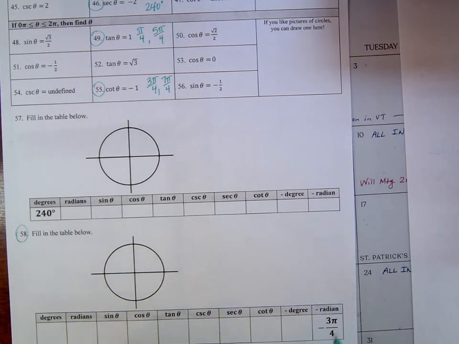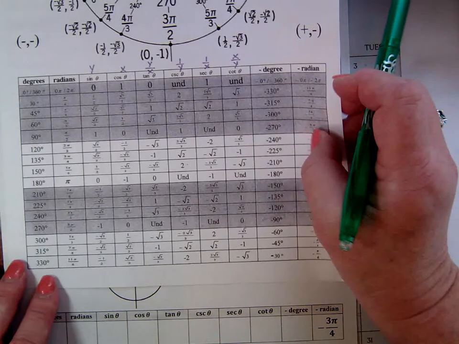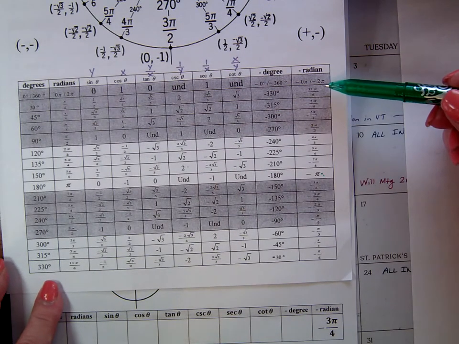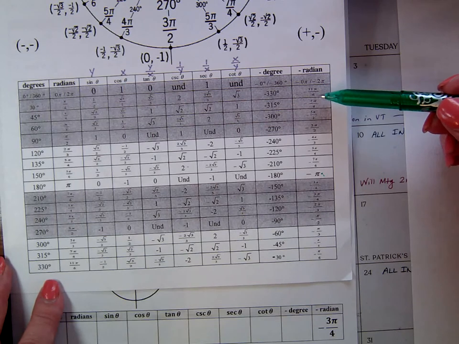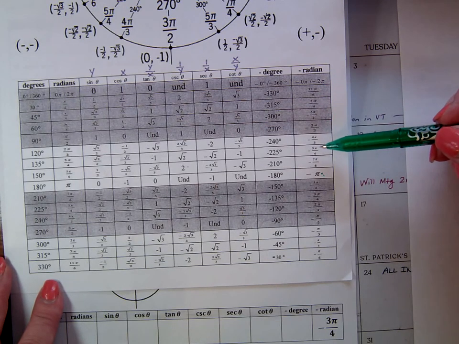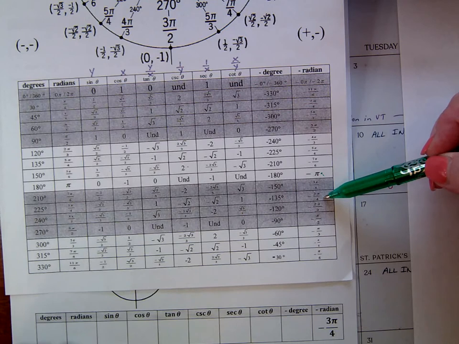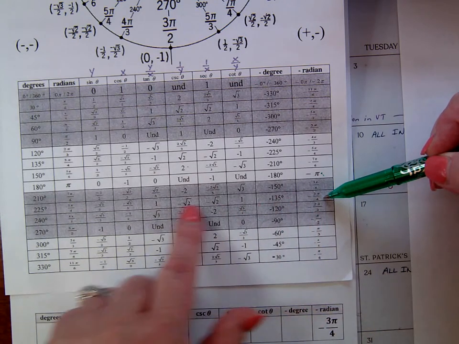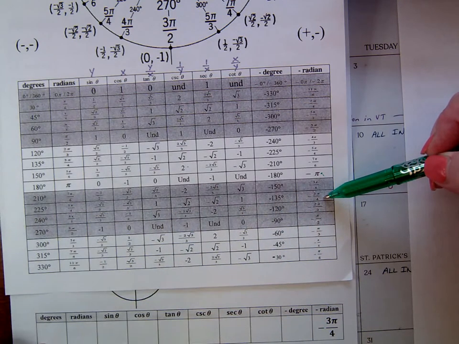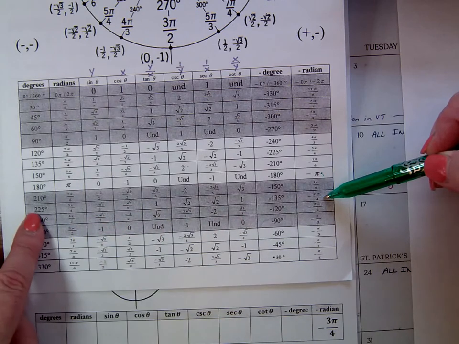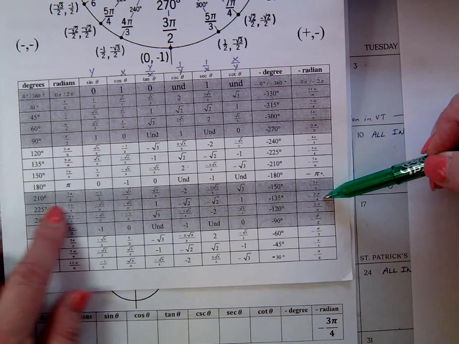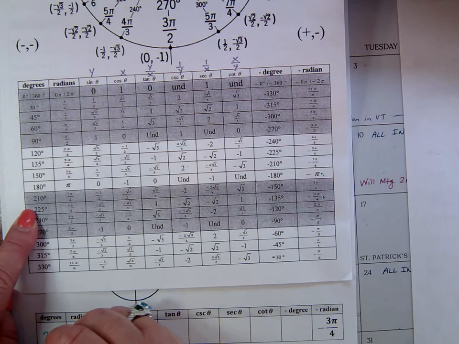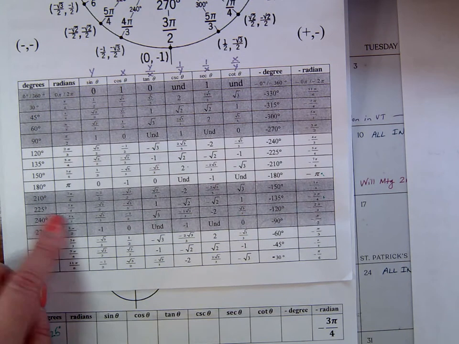So if you have, and the only thing they gave you is this, a radian measure that's negative 3 pi over 4, you're going to go back to your handy dandy chart, and you're looking for where negatives are over here on the right. Where do you have a negative 3 pi over 4? Oh, right here. All you need to do is fill in this column, because that's pretty much what they're asking you for. What are the degrees for that column? Well, degrees, let me make sure I'm doing this right. The degrees are 225. The radians are 5 pi over 4.